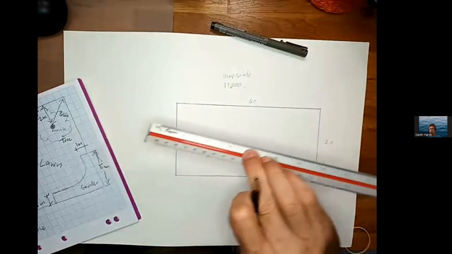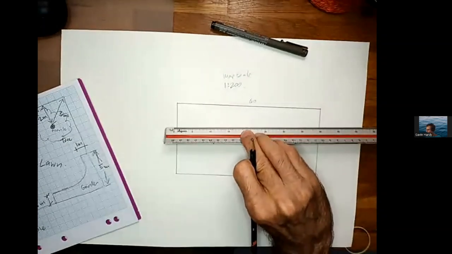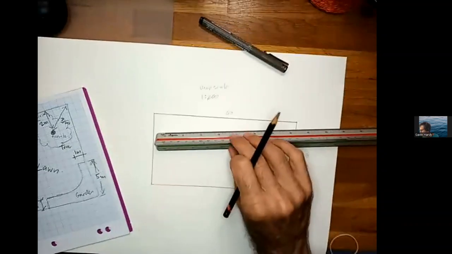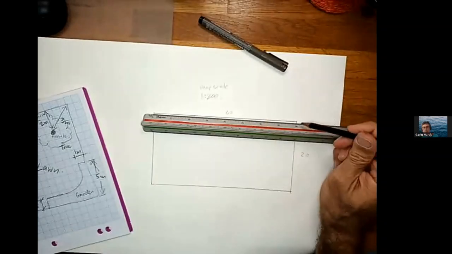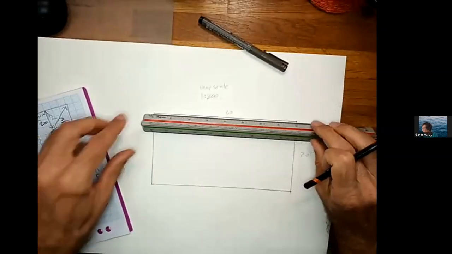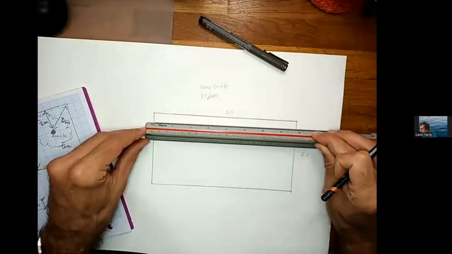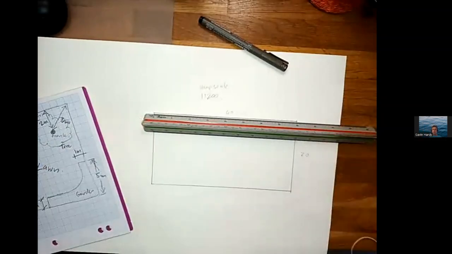When I put my scale rule on, making sure I've got the right scale, 1 is to 200, and I measure that across, hopefully you might be able to see, it might be a little bit blurred, 40 meters is indicated on my scale ruler.